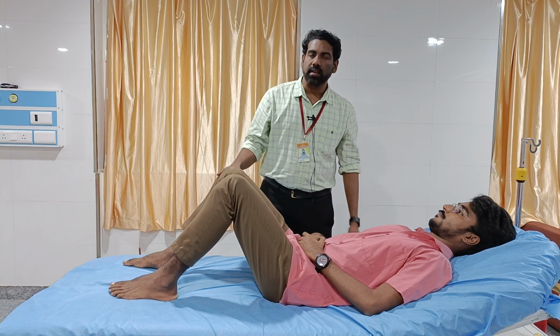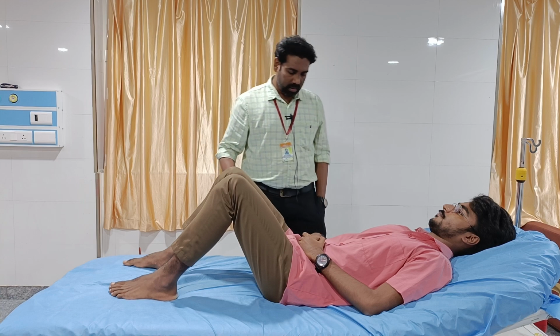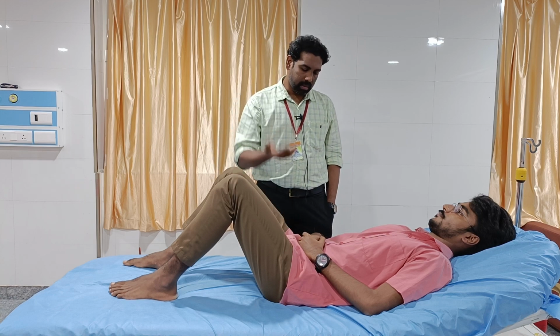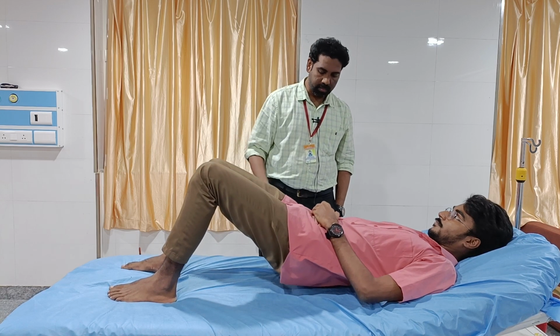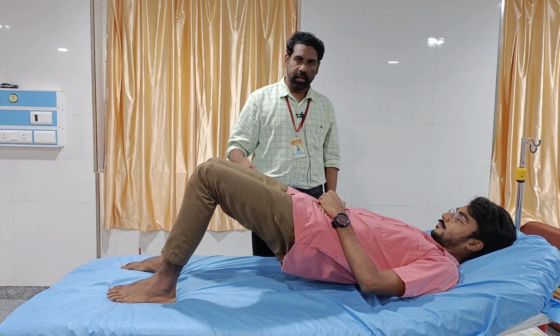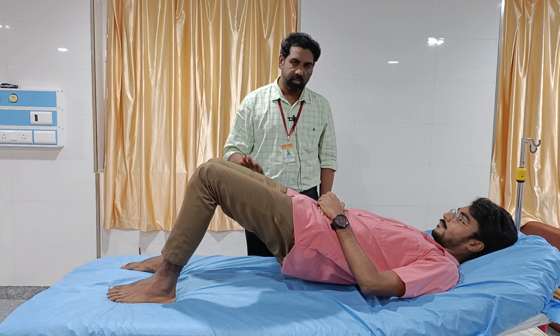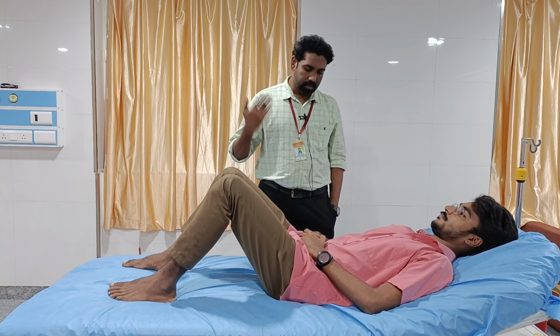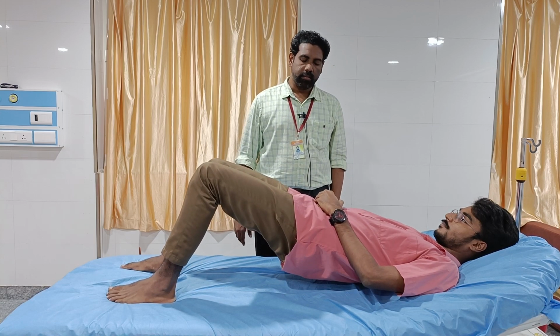The second one is called bridging, where the person has to lift their gluteus, or the hip, up. Please lift it up. He has to hold this position for 5 seconds. 1, 2, 3, 4, 5. Down. Lift it up. 1, 2, 3, 4, 5.